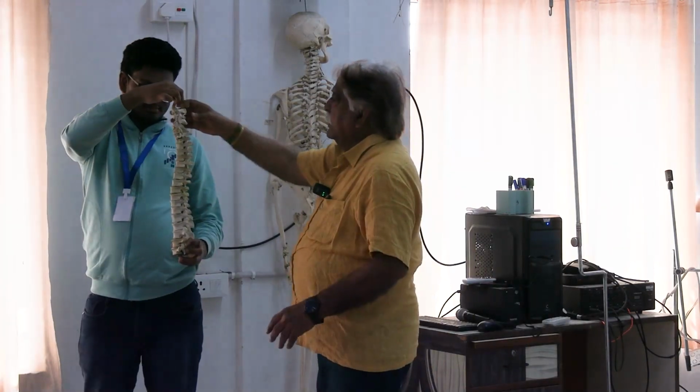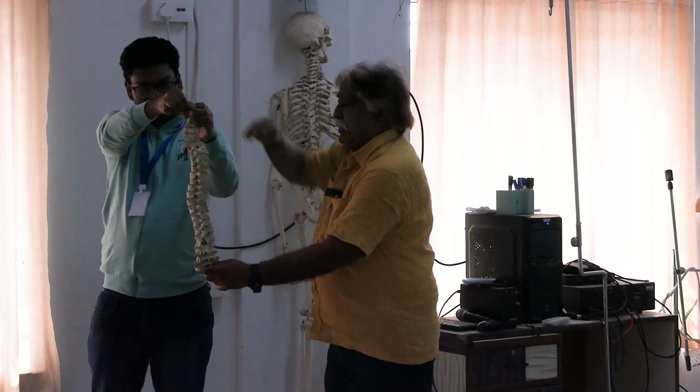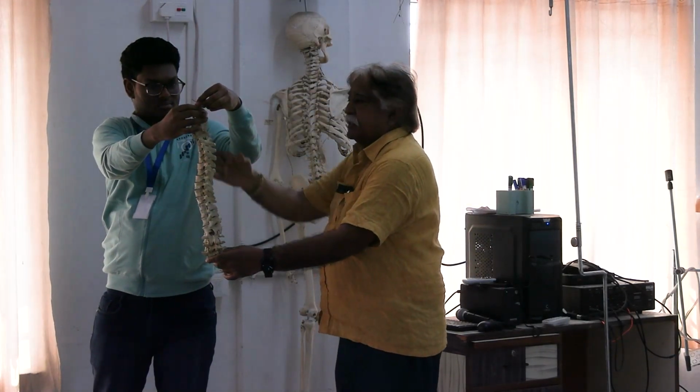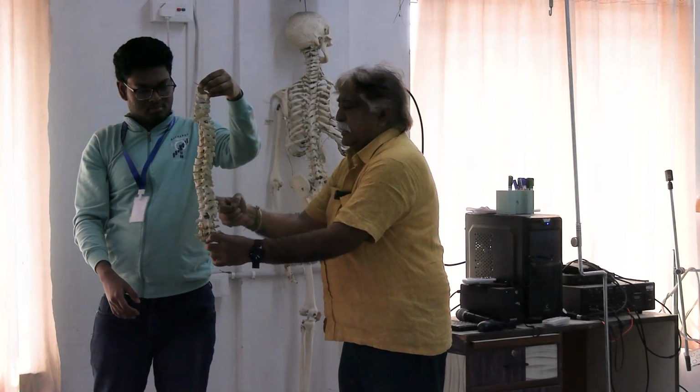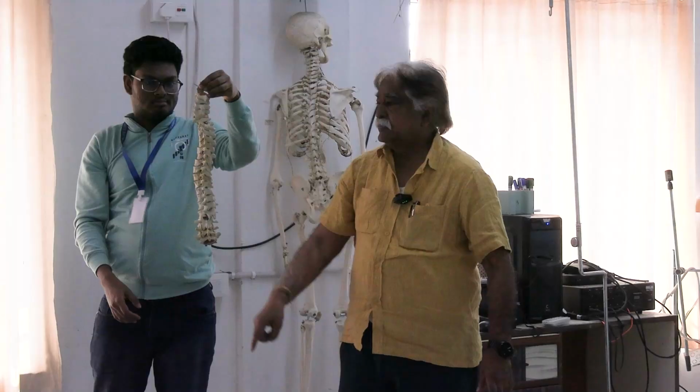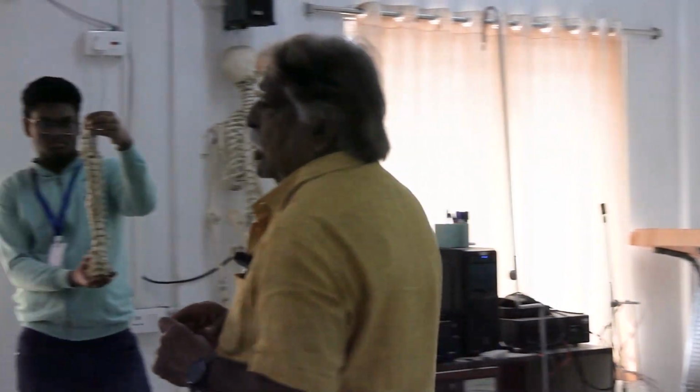Now see, if you see it in this form, this is in the lateral view, you had different curvatures. Why I'm specifically saying this is because there are some disease conditions where the curvature is lost. Curvature is lost. The bones are not lost. The curvature.